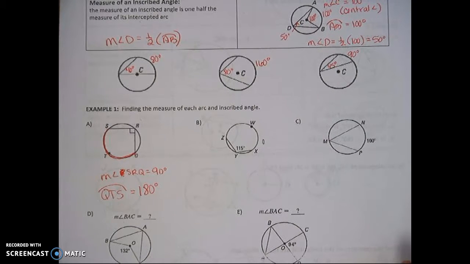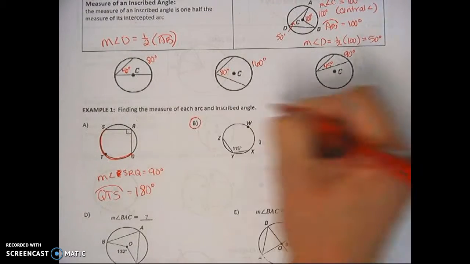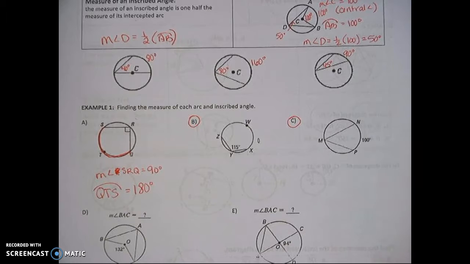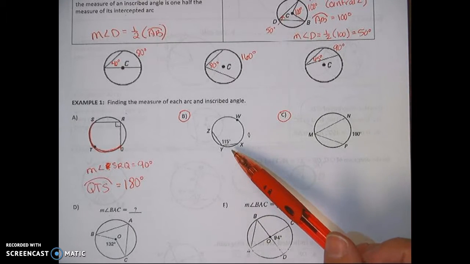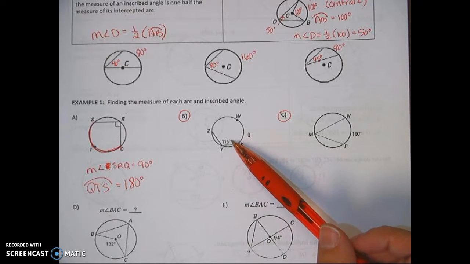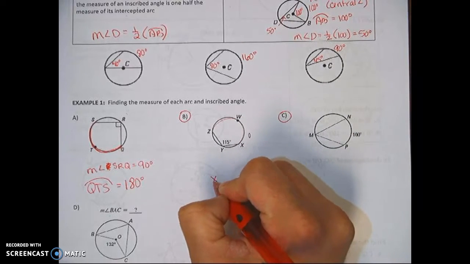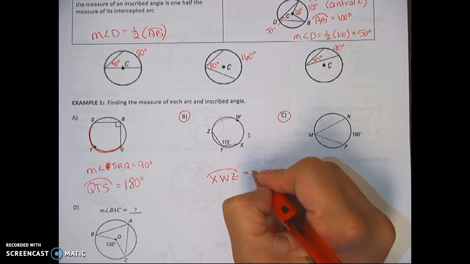Now I'm going to ask you to pause the video and do parts B and C on your own to see if you can figure out what those measures would be. All right, now that you've done these on your own, I hope you actually paused the video and did that. You should have gotten that this arc XWZ was twice the measurement of this angle, which is 230 degrees.